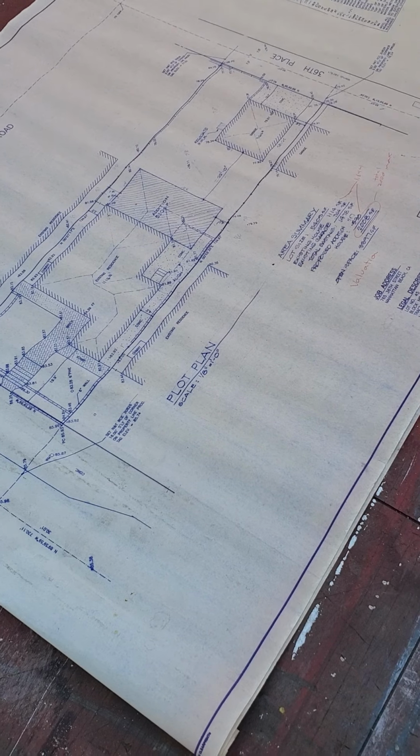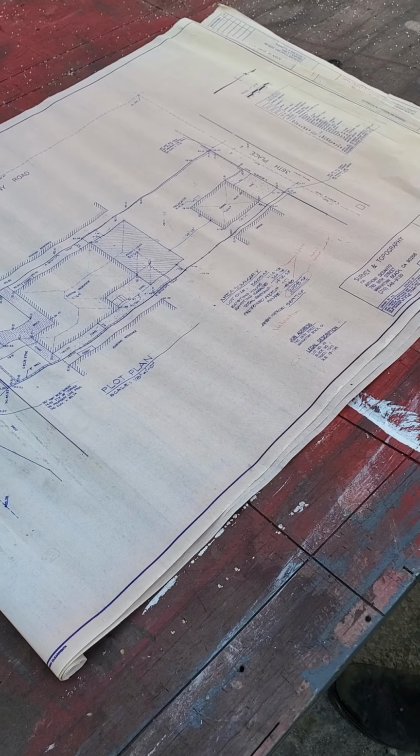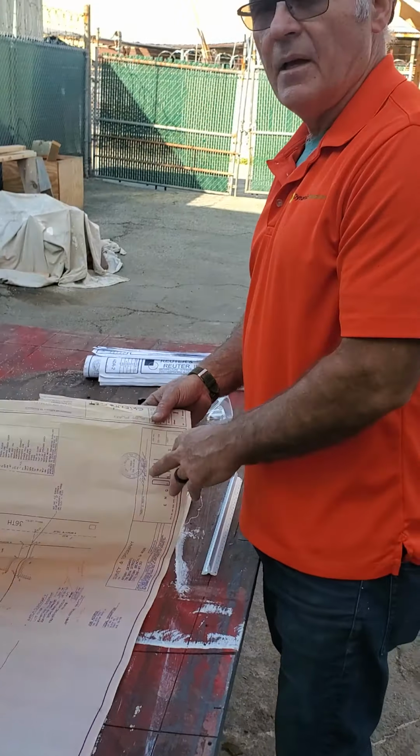So that's the civil engineer's plan, and that's where we're going to stop on this video. Next video we'll be talking about the architect's set of plans. And that's it.